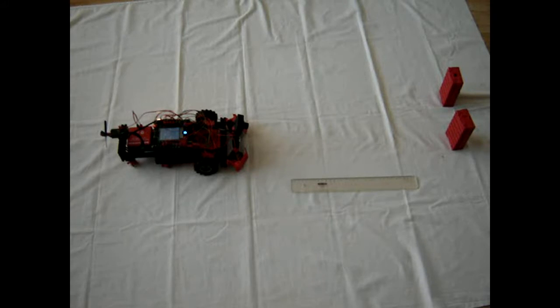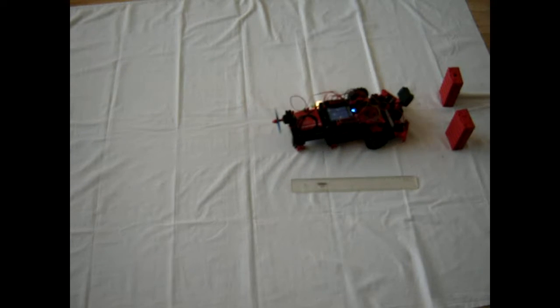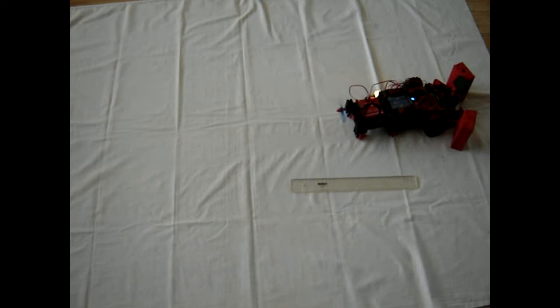But again, it is noticeable that it doesn't drive a straight line. And yet again, it takes a turn. And that sounded more like an airplane, which is, yeah, what is it?